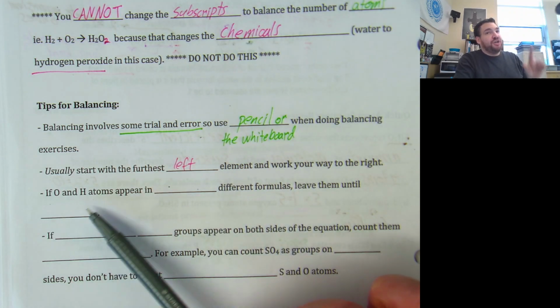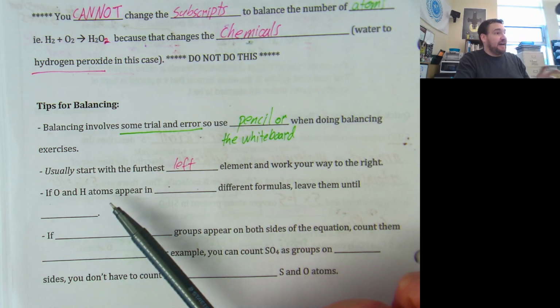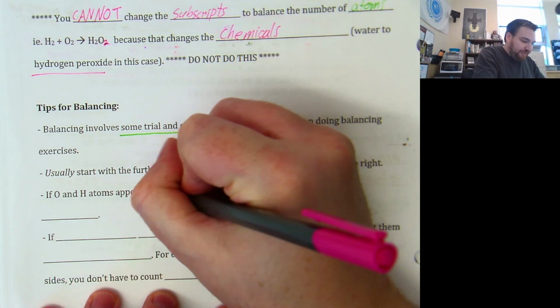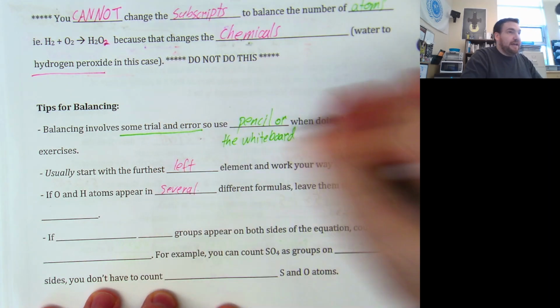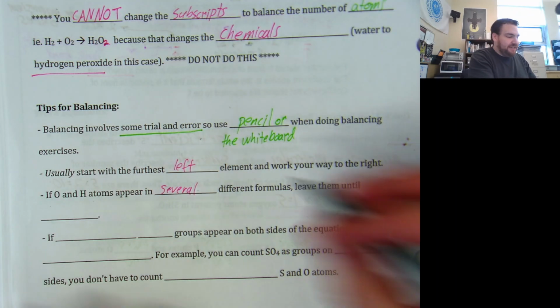Hydrogen and oxygen are going to be the biggest issue you have in balancing. If they appear in several different formulas, if they appear in more than one place on each side, leave them until last.